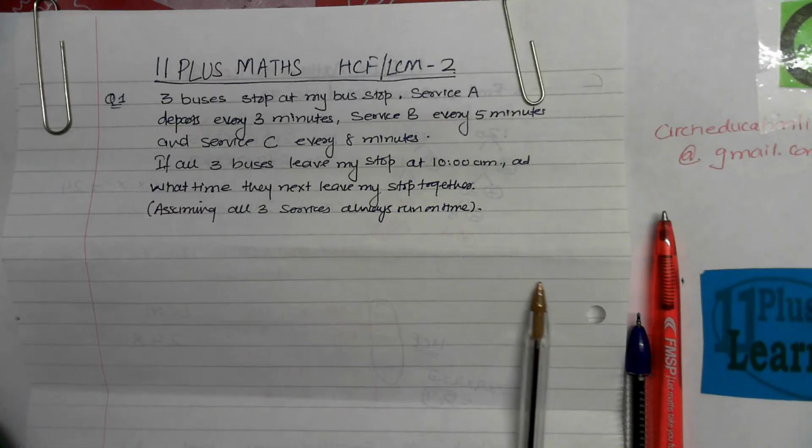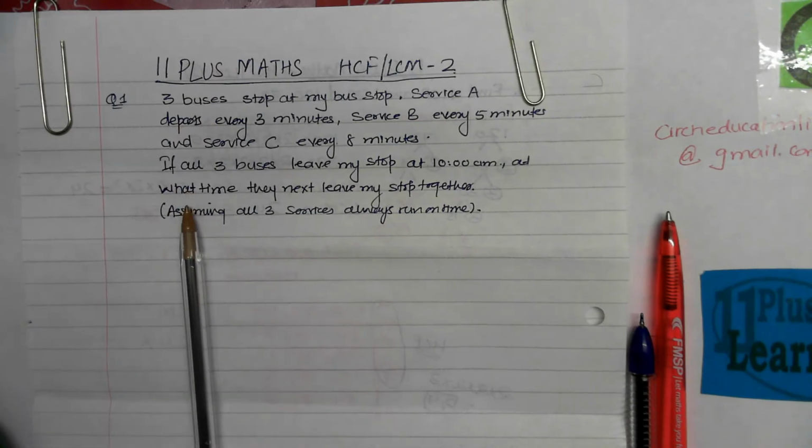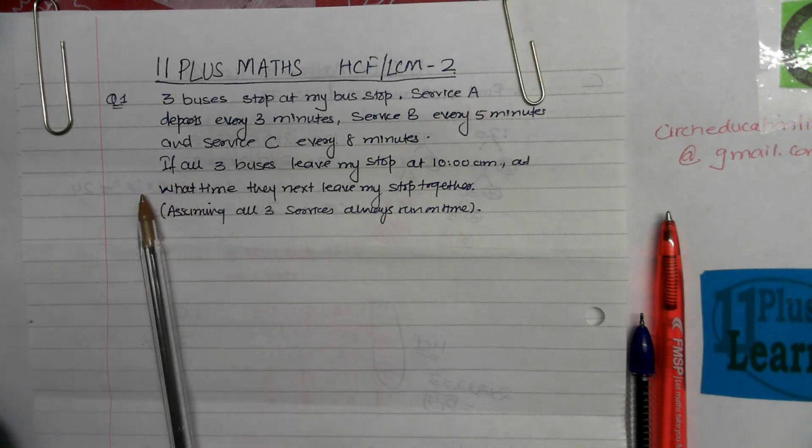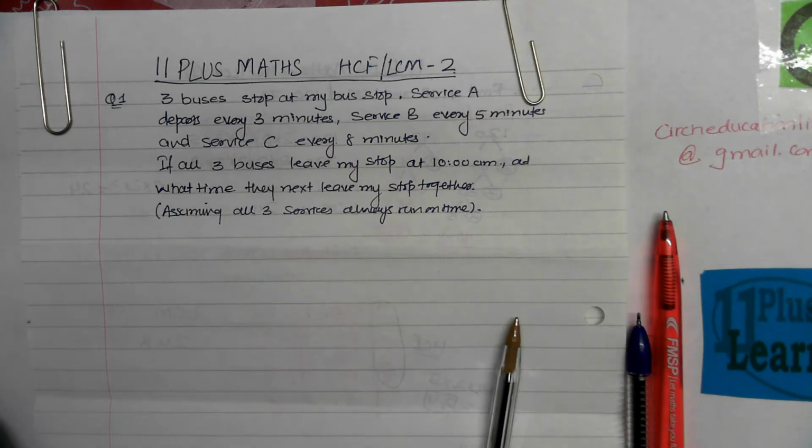LCM. All right. This is one of the questions which appeared in the Dulwich College specimen paper for the entrance exam to 11 plus, which is available on the internet. So I'll give you a couple of minutes, read this question, then we'll see how we work this out.